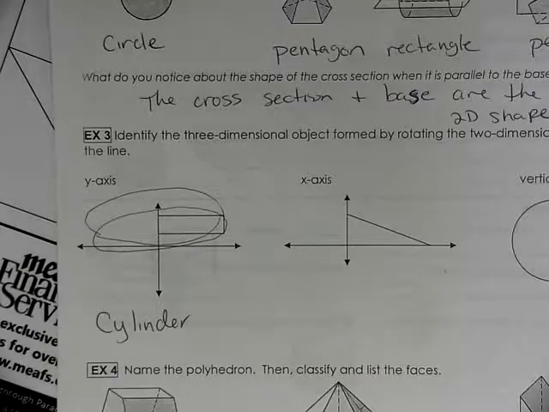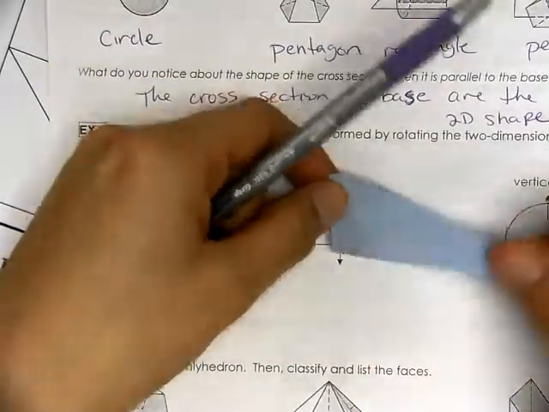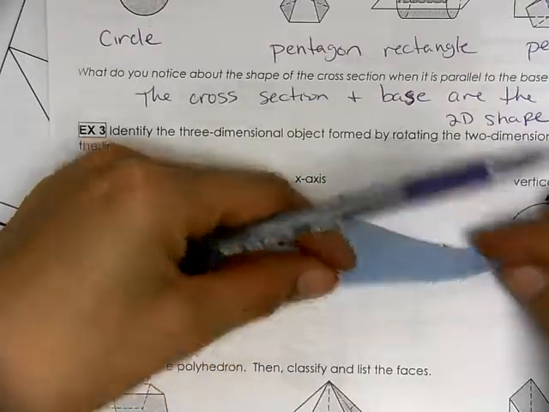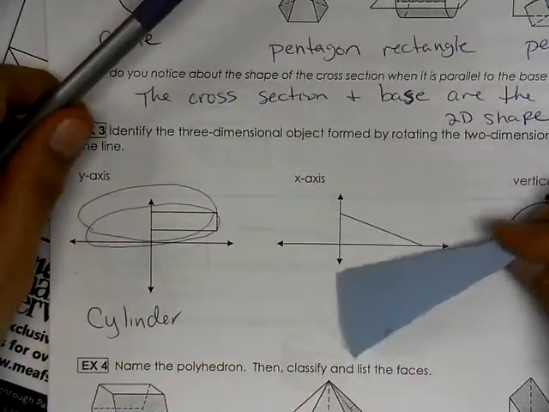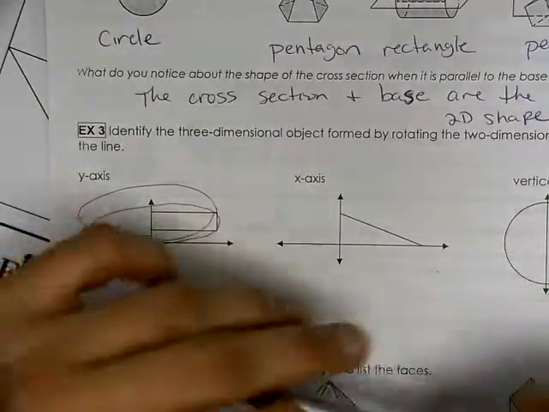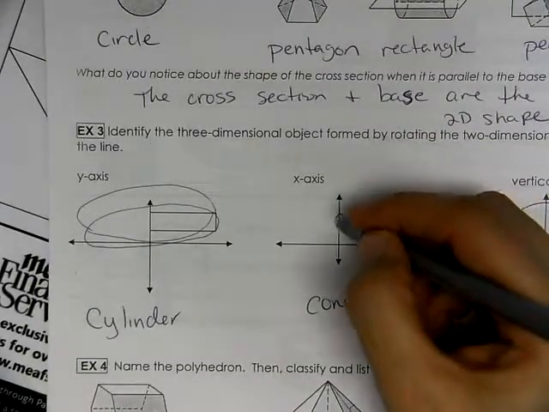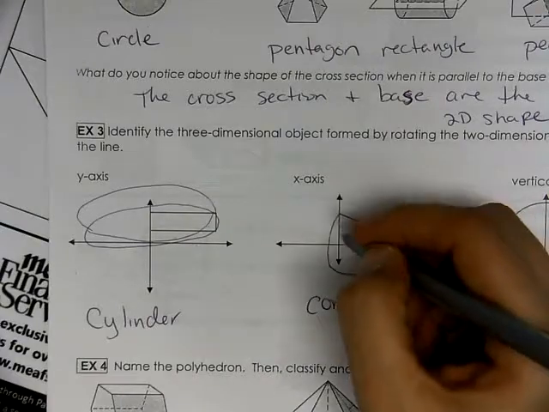What if I took a triangle and I spun it around the x-axis? So what if I take a triangle, but instead of spinning it around the y-axis, I'm going to spin it around the x-axis, this way. So I'm going to keep spinning and spinning. What would it make? A cone. Good. Because you're spinning it this way, and so you're almost creating a cone. Thank you.